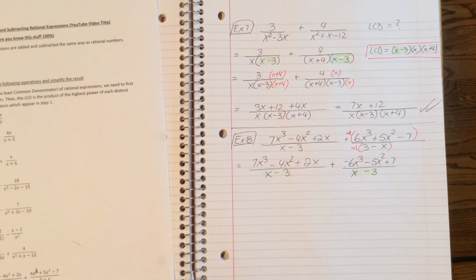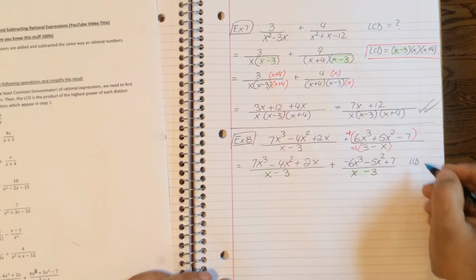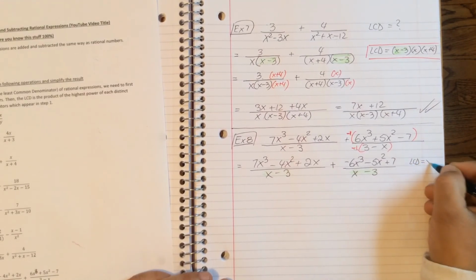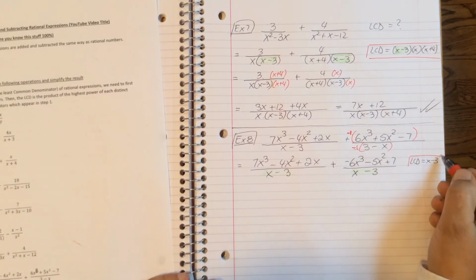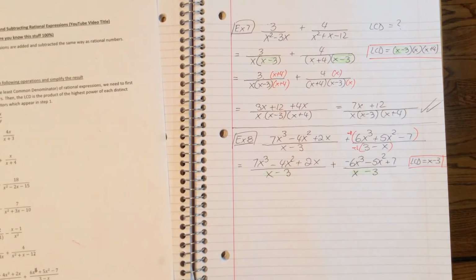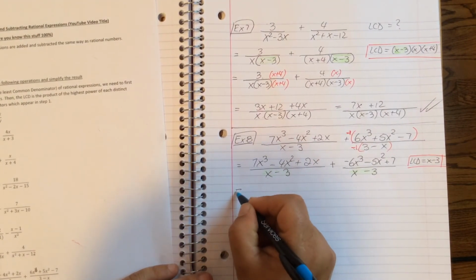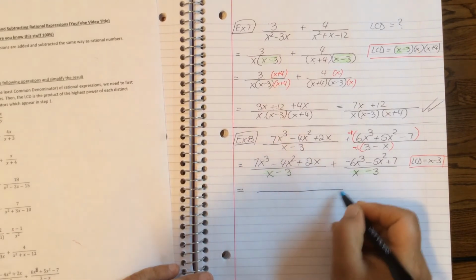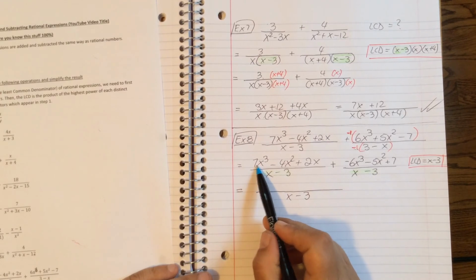And now let me write here that the LCD is already there, it is our denominators. So this means we can go and directly work on the numerators. I have 7x to the third.